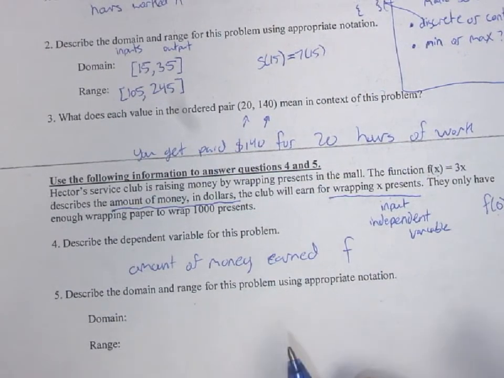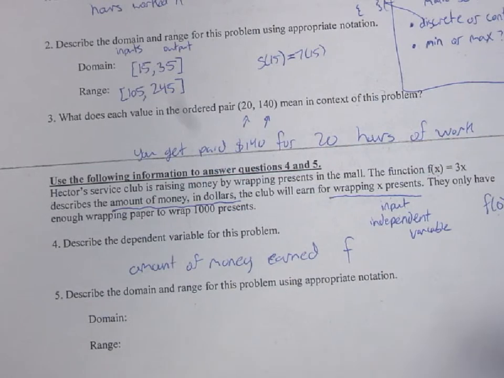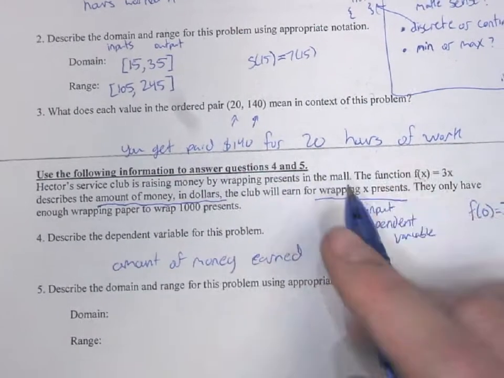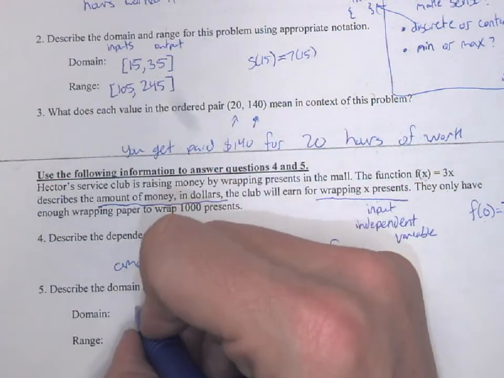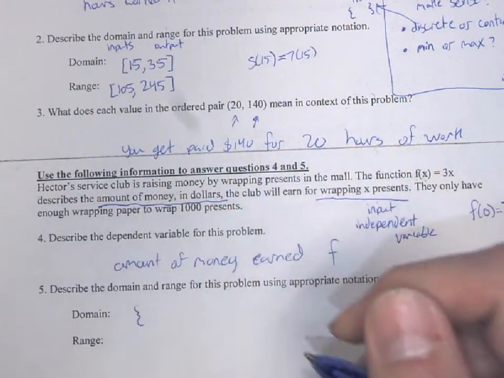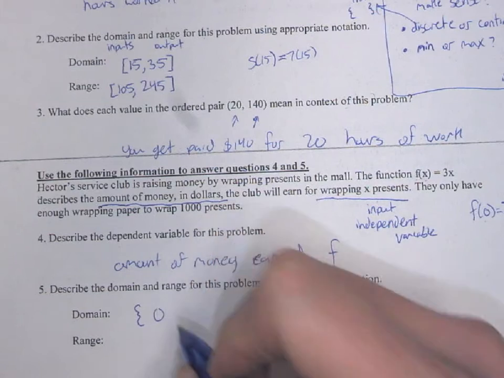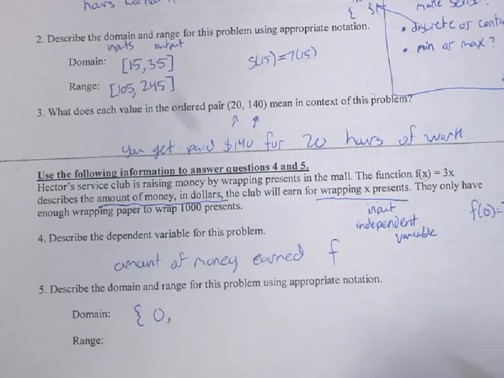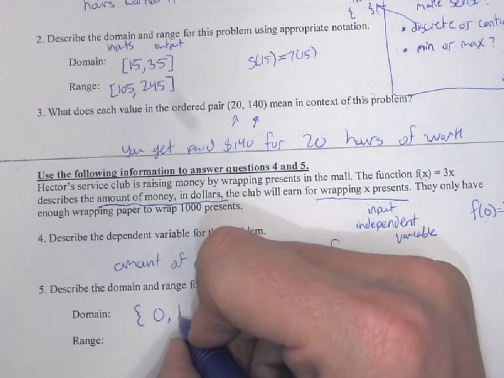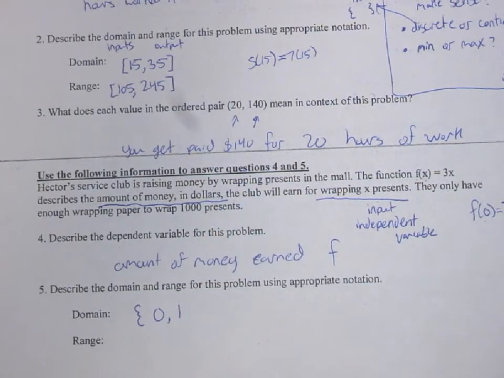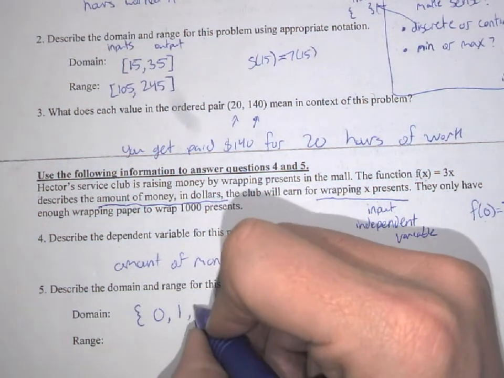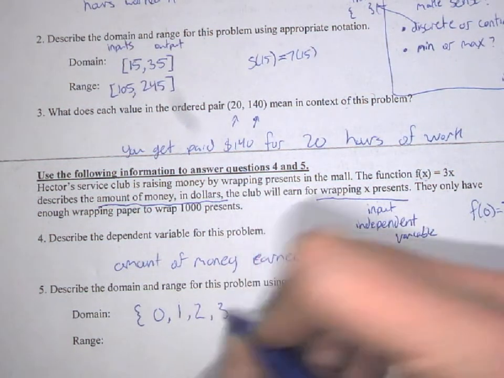So I know this domain is discrete. I know that it's going to have spaces or gaps. So instead of using an interval like this, I'm going to do a list. Okay, so I'm going to use these curly brackets, and I'm just going to start with 0. Okay, 0 is the lowest amount of presents I can wrap. I can't wrap half a present. I can't wrap 3/4 of a present. The next present I can wrap is 1. Okay, I can't wrap 1.5 presents, so the next one is 2 and 3 and so on.